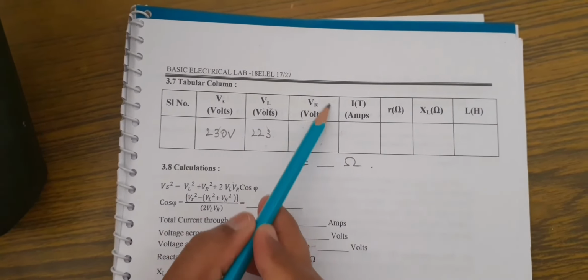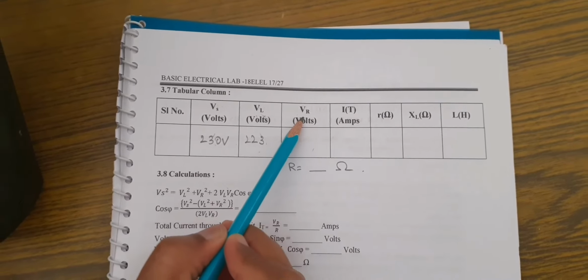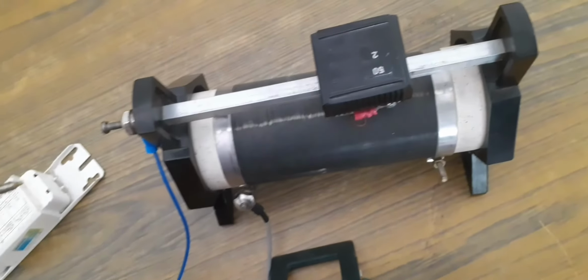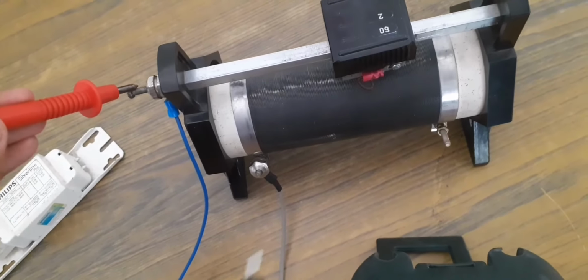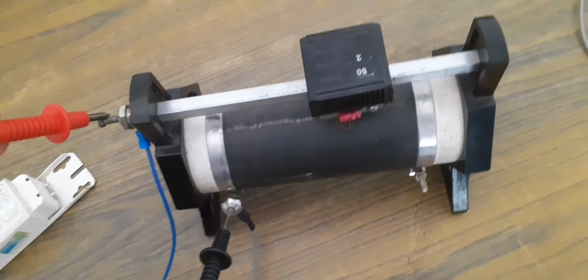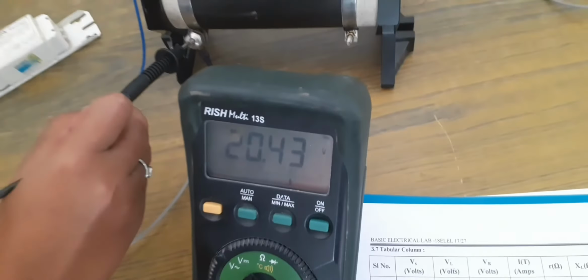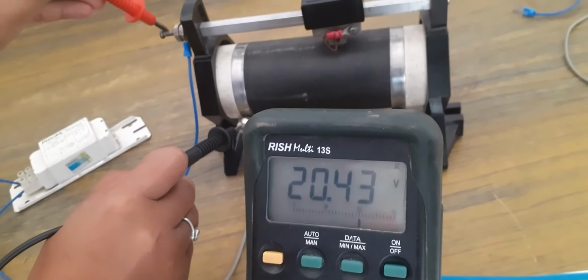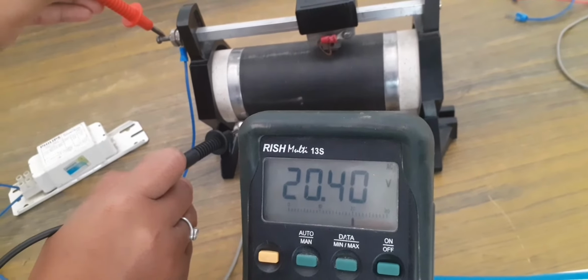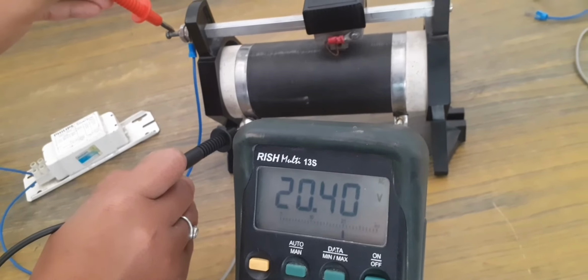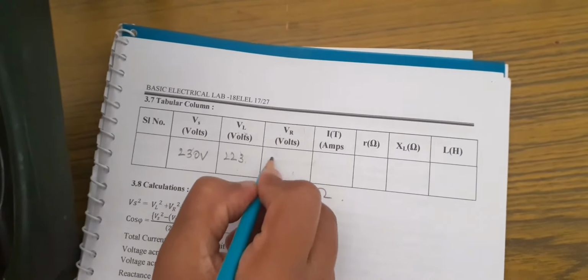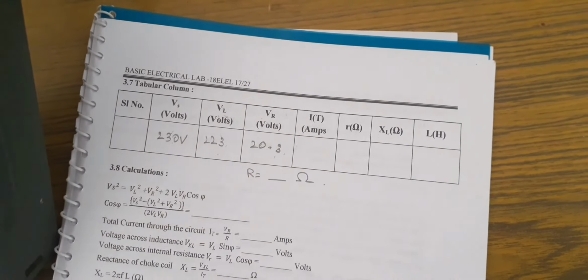And now I need to measure the voltage across the VR, which represents the voltage across the rheostat. For that also, by using a multimeter only, you need to measure. Place the probes here and here. Then you can check it in the multimeter. In the multimeter you are getting a reading of 20.40. So this is the voltage across the rheostat. That is VR. 20.3 is the voltage across the rheostat.